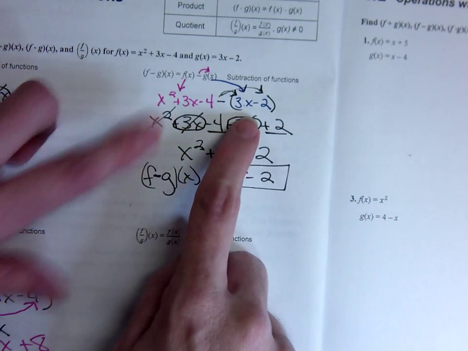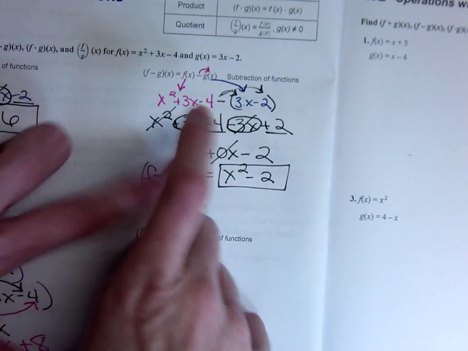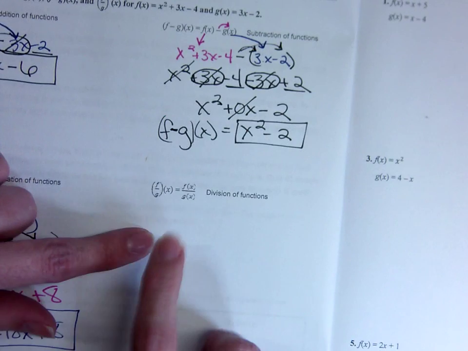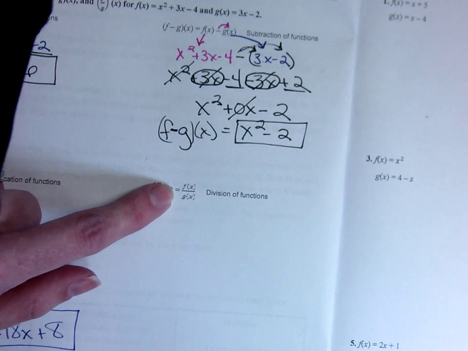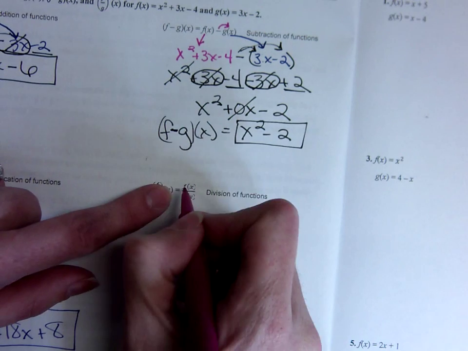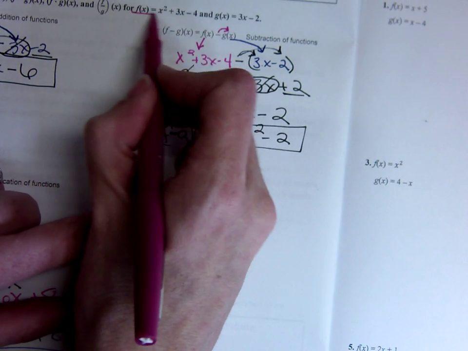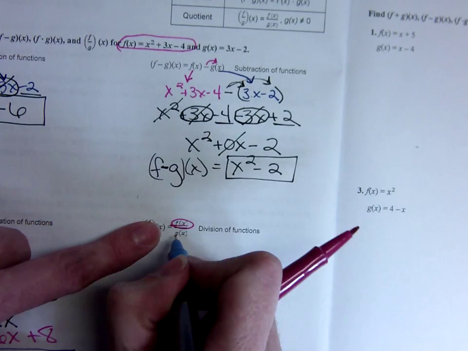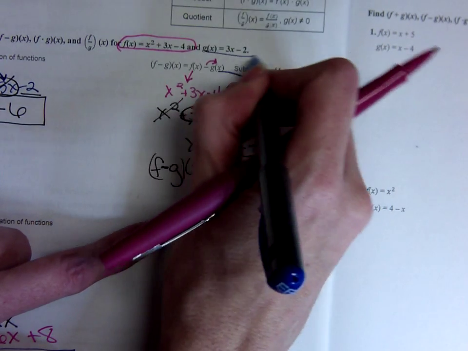If I had done this backwards, then all of these terms would have changed signs. Same thing with division. I have to be careful and make sure that I'm putting f of x, which is this one, over g of x, which is the second one.